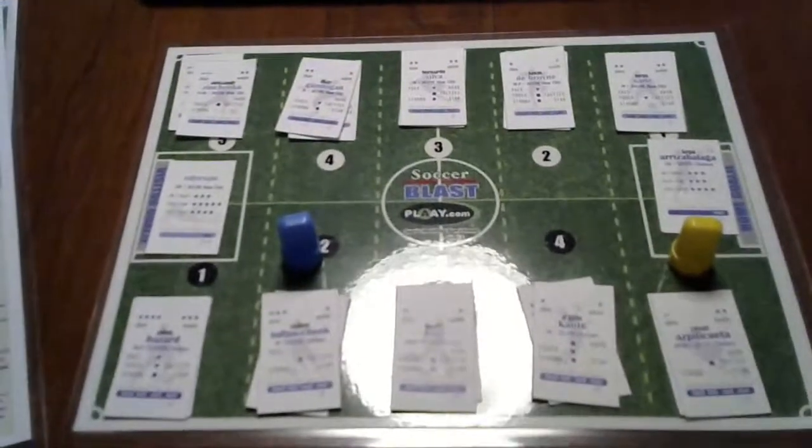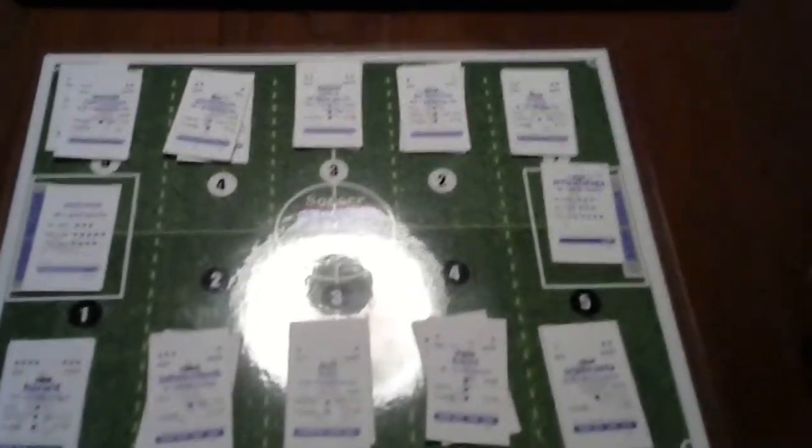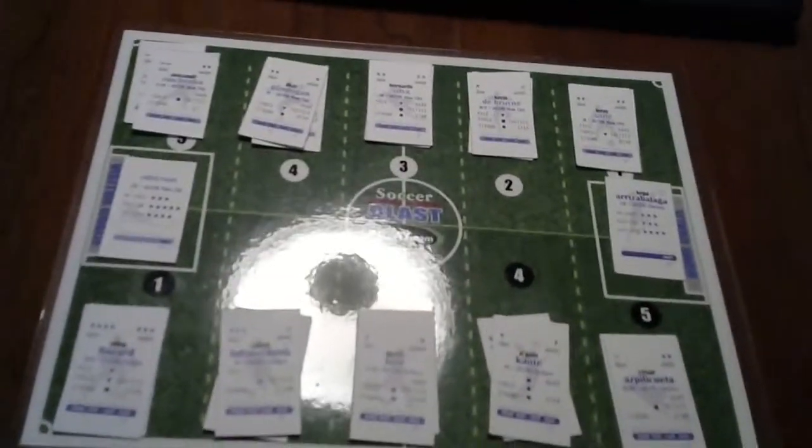Not very, very difficult at all, but you just have to read the instructions and kind of play a couple of games on your own. And I use these. I let this one be the ball, and then let this one be the assist person. I do that, and I enjoy myself. I hope you guys enjoyed my little chat about Soccer Blast. It's a fun game.